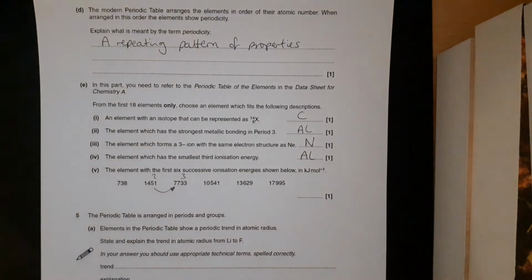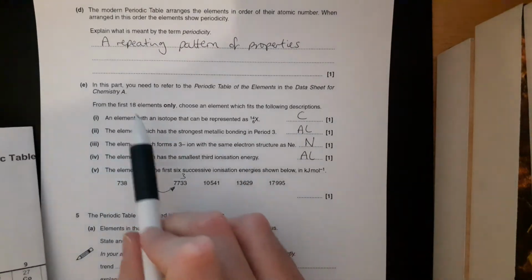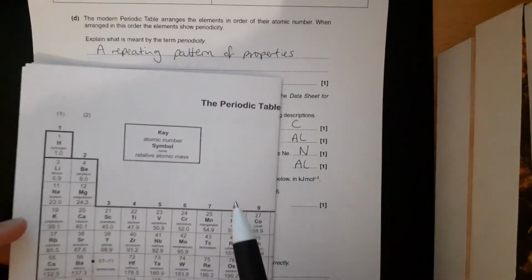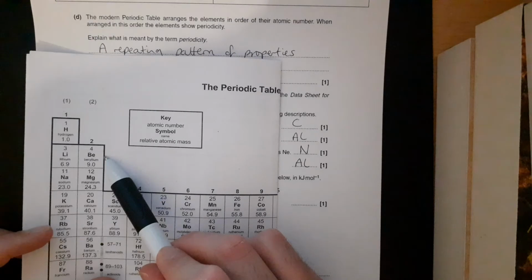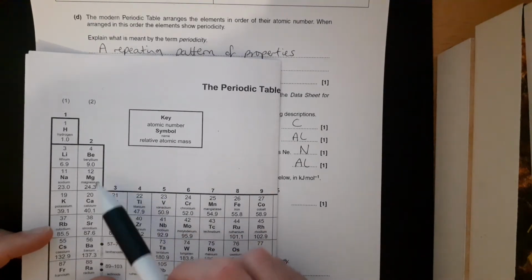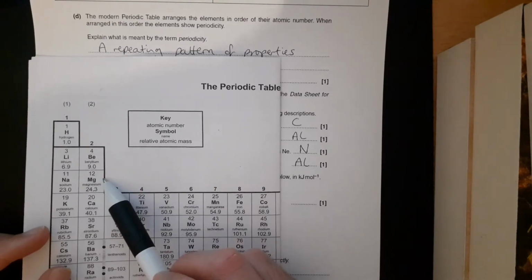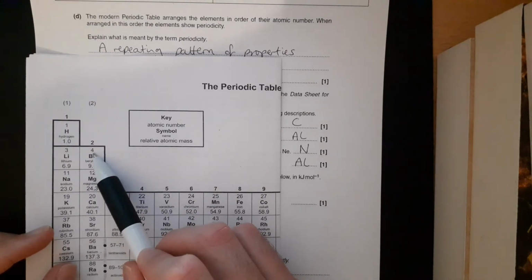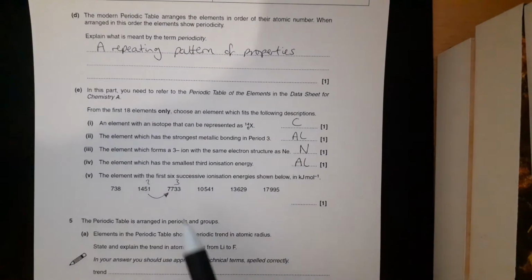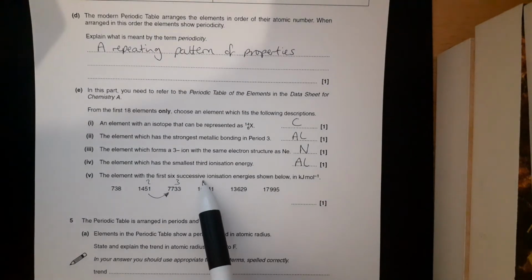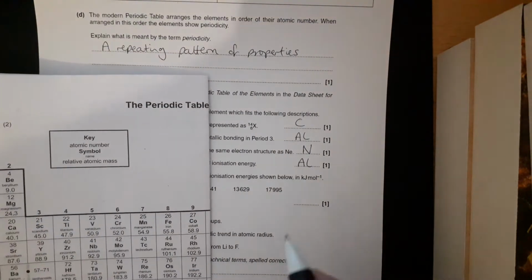If we're looking at group 2, remember we're only allowed to pick from the first 18 elements. So it's either going to be beryllium or magnesium. It can't be calcium because that's element number 20. How can we tell these two? Well, beryllium only has 4 electrons, so it can't possibly have 6 ionization energies. So it must be magnesium.